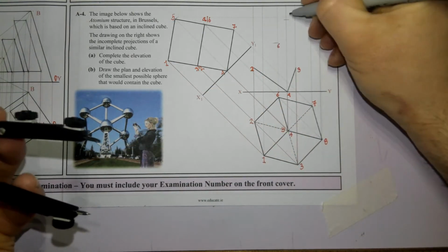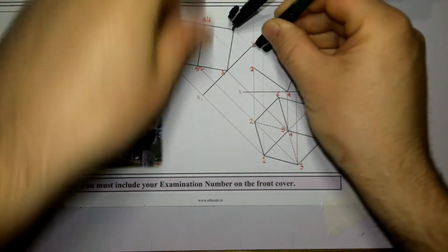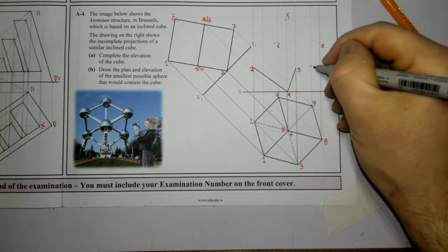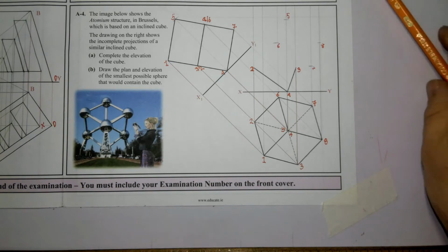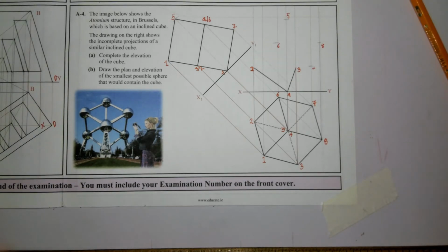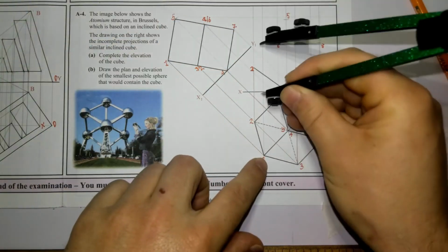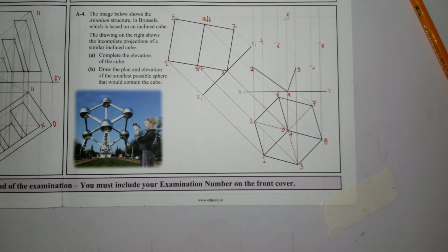I'll label them in as I go along. That's 7, and then I have 1 left to do. So that's 1 done.